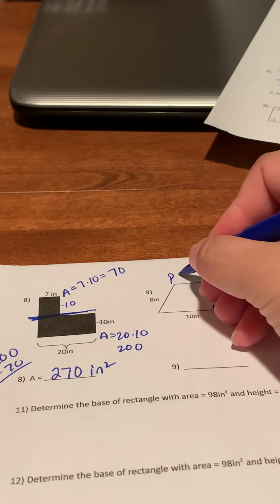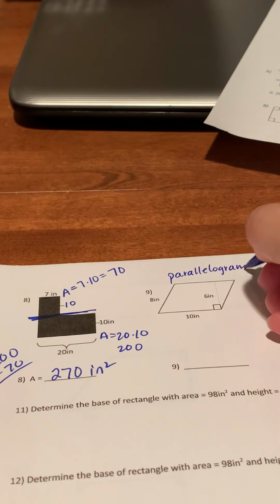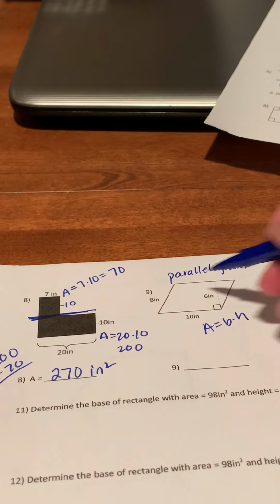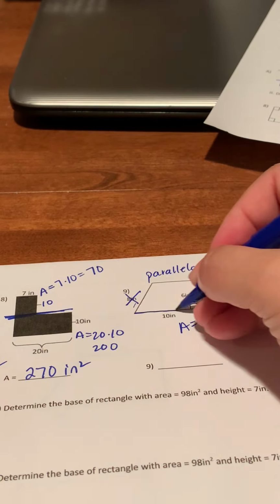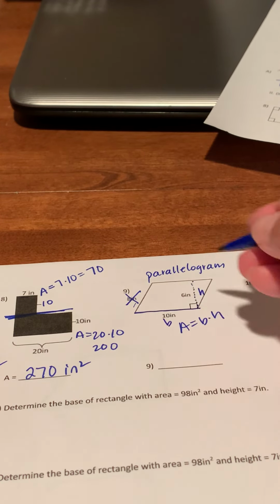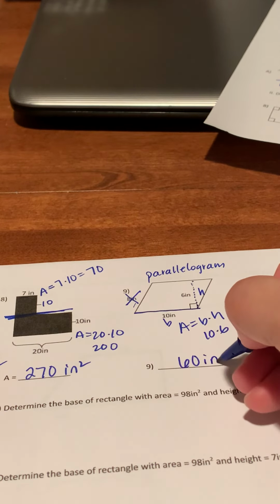Now this is a parallelogram. Parallelogram is base times height. I don't want any slanty parts. Any slanty parts, no good. The base is here, and you can see that straight up and down line, that's your altitude or your height. So 10 times 6, so 60 inches squared.